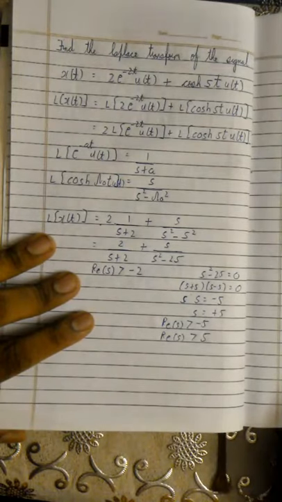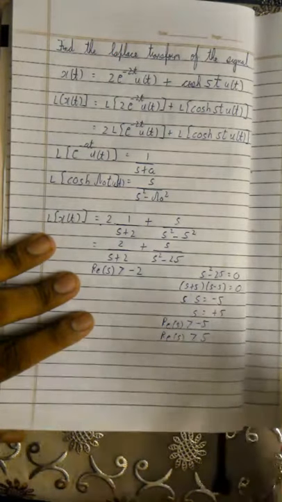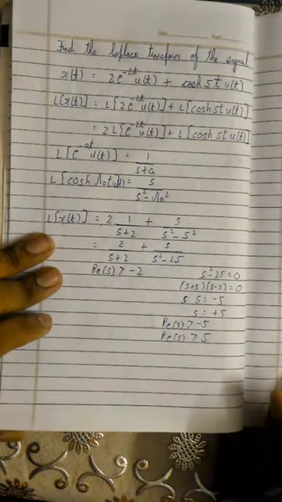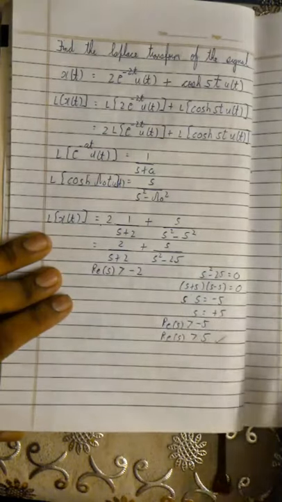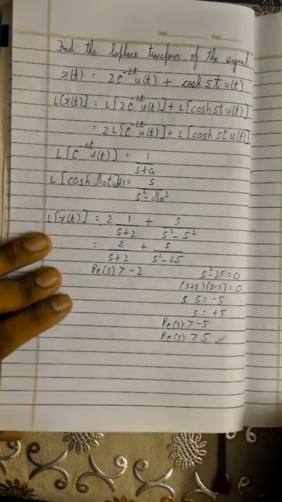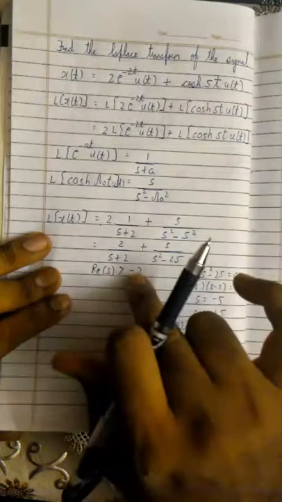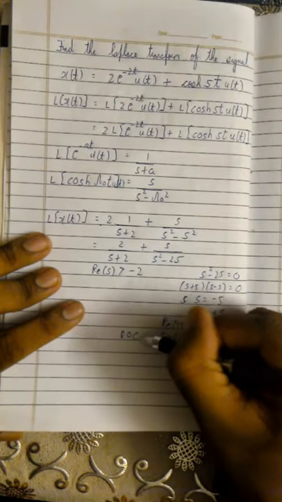I have to choose the one condition which satisfies all three conditions. That will be the third condition, that the real part of s is greater than 5, because all numbers greater than 5 are also greater than minus 5 and greater than minus 2. So this is my ROC of the final answer.